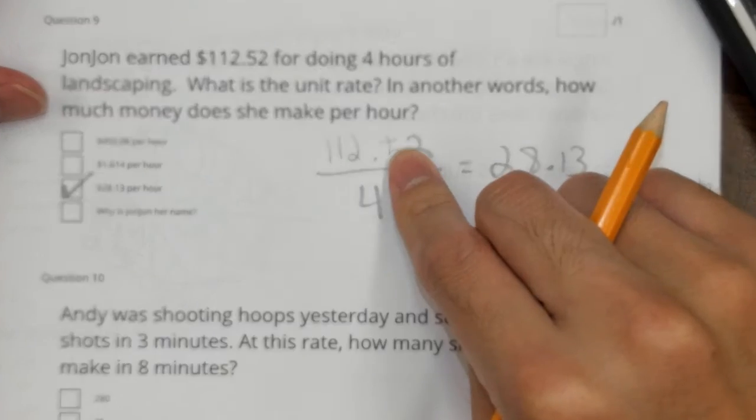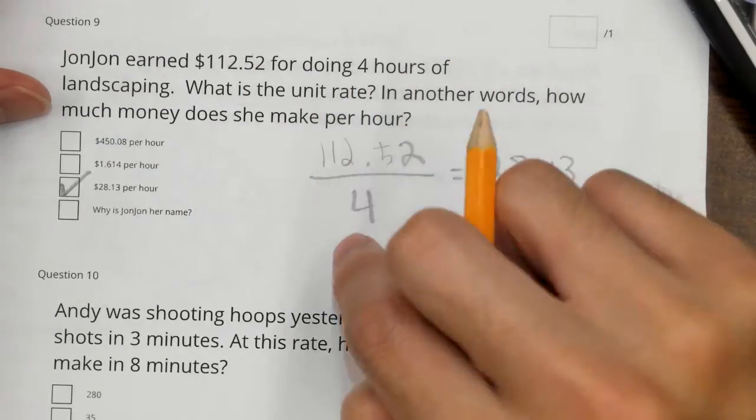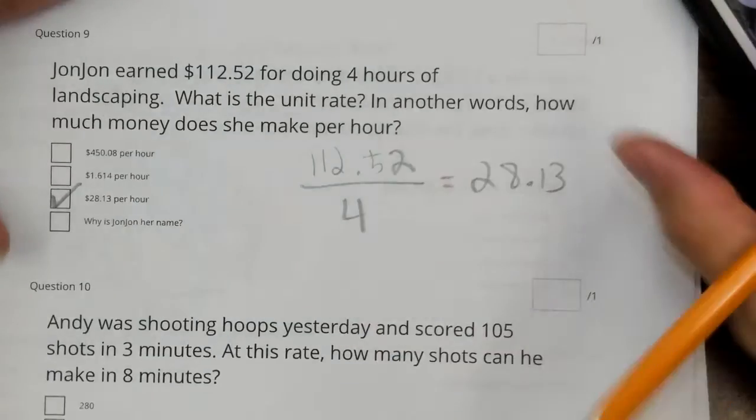Again, if it asks you for a unit rate, you just divide the top with the bottom. Just set it up. Whatever numbers they give you, top, bottom, first, second, top, bottom, and then divide. That's all. Question number 10.